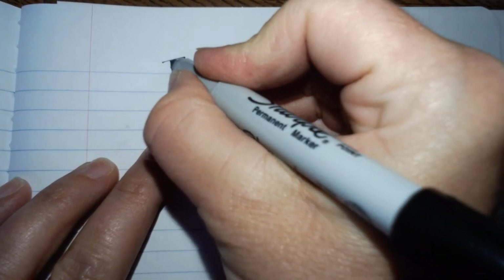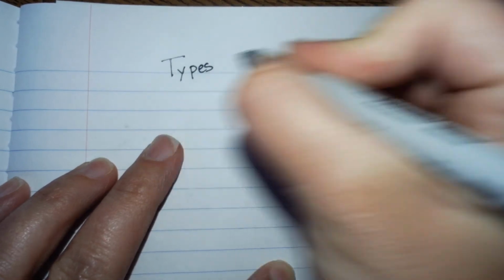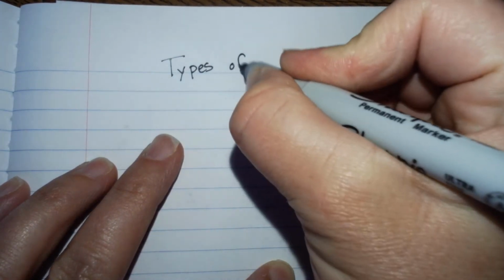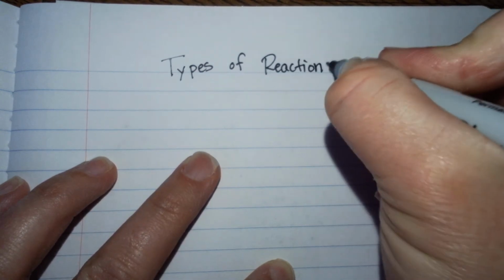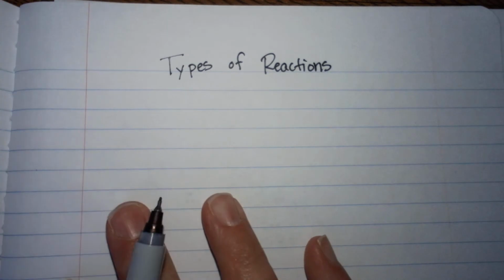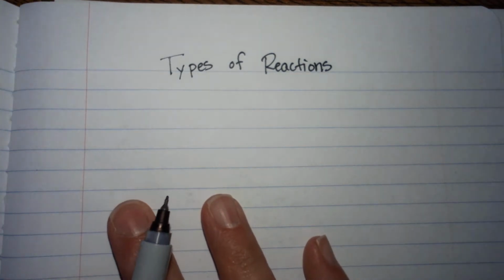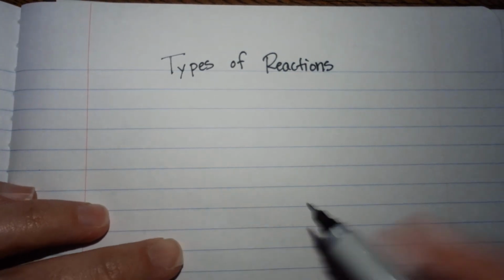So let's go ahead and talk about the types of reactions. We've been balancing chemical equations, and we will continue to balance chemical equations. But we're going to talk about the types of reactions today. You just saw that short video on them, but that was a lot to take in.